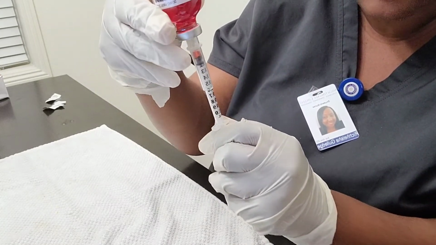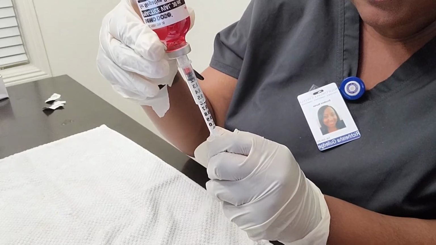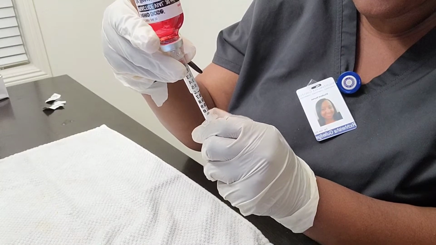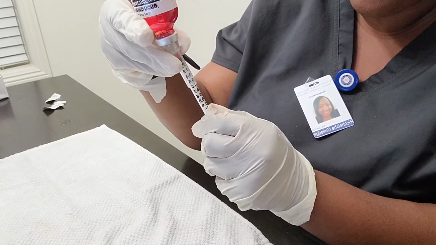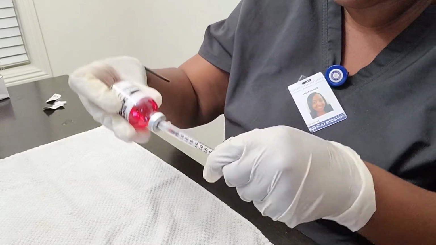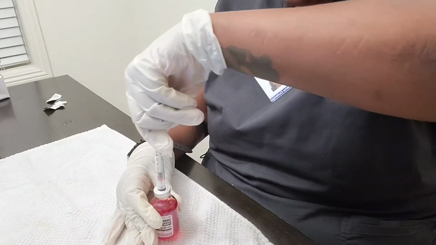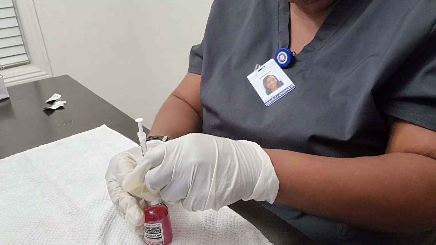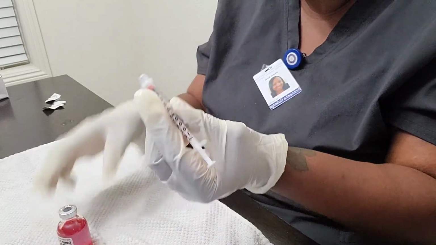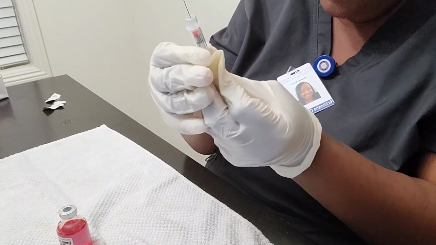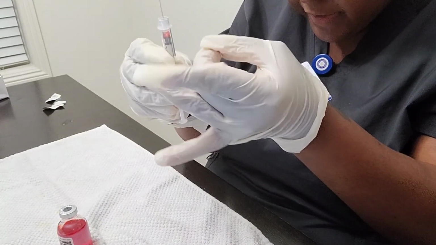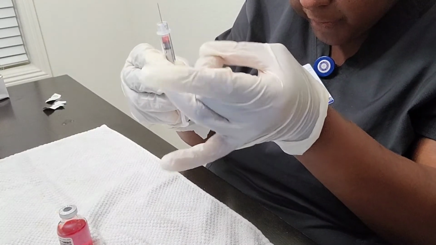Okay. So then I will go ahead and pour the medication into the syringe. Then I'll flip it back over and pull it out. And then I will tap it to get rid of any bubbles.